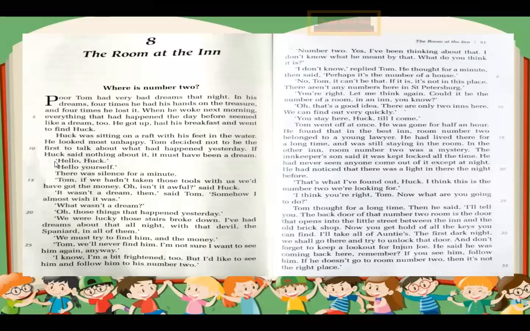Okay, I asked the question, what did Tom find out about room number 2? Yes, Alina Salman is giving me an answer that he found out room number 2 was a mystery and the owner was only getting out of the room at night. Very good, Alina. Shanti Kumari is giving me an answer that it is a mystery.